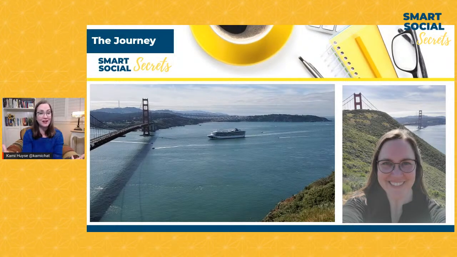I just happened to be there on vacation when this happened. Me and my family were standing there as this ship came in. As it came in, something shifted inside of me. I knew I was going to have to make some changes.